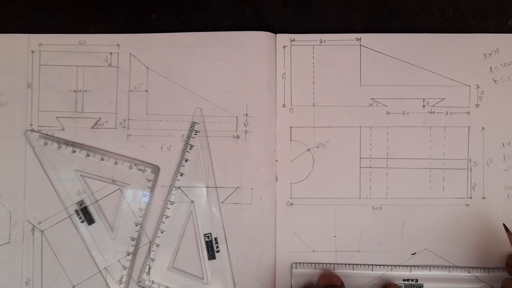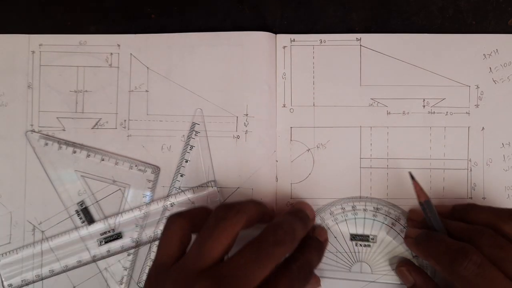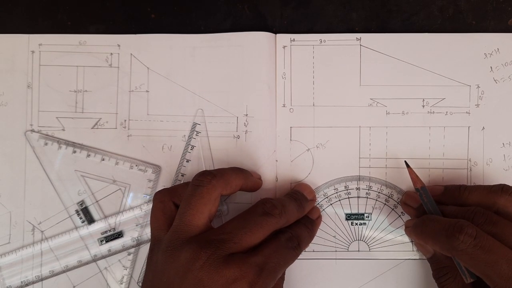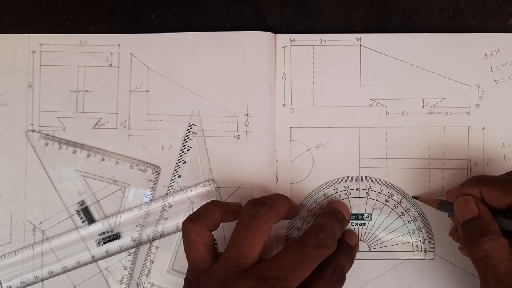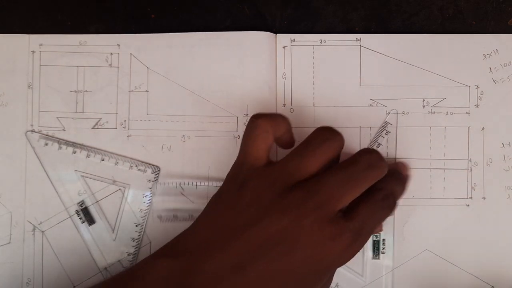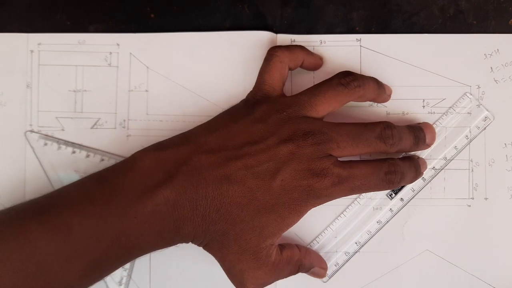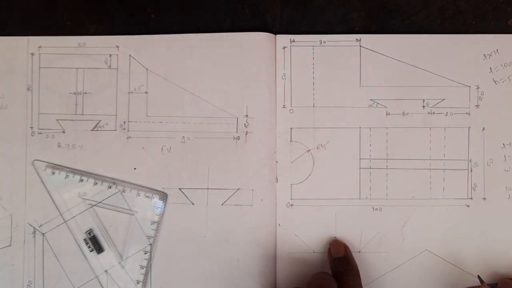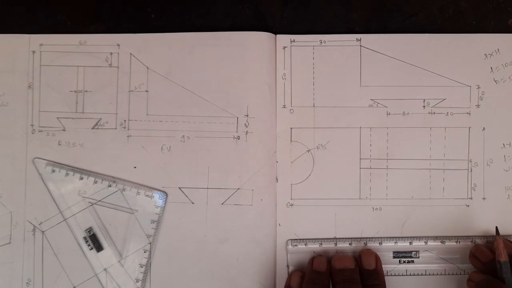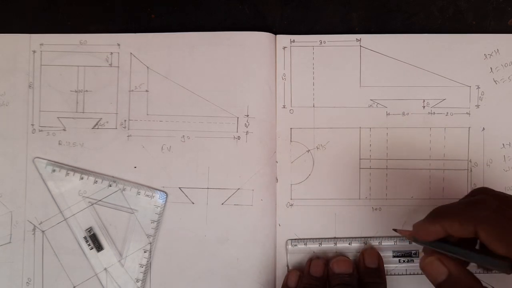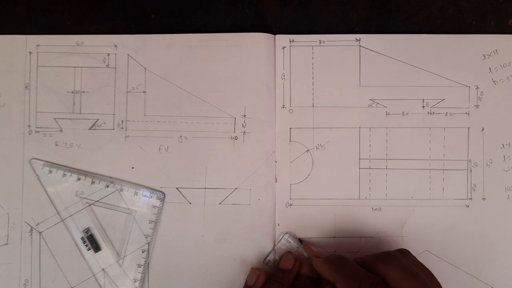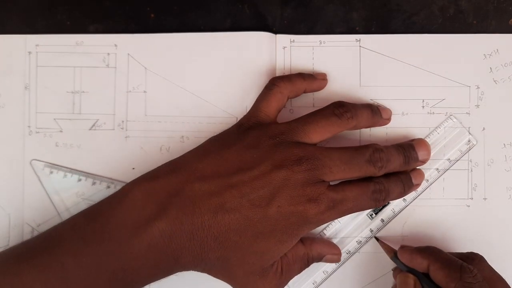Now, okay, mark 45 degree angle, so it will be here. Then from this 1 cm distance point, draw the horizontal line. Okay, so this is the wedge shape of the given dimension.